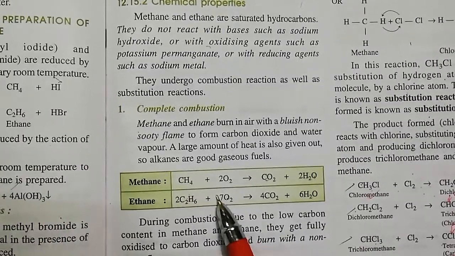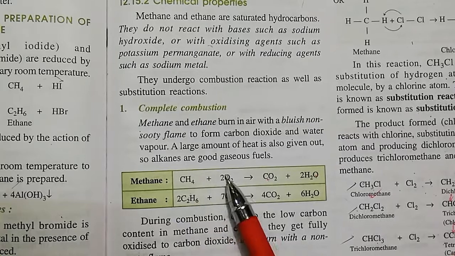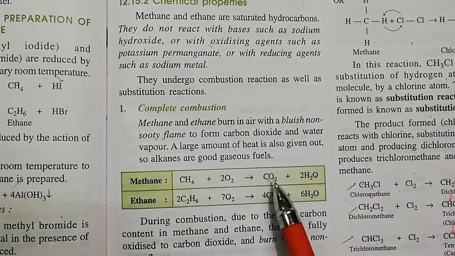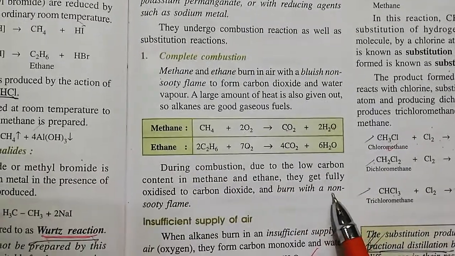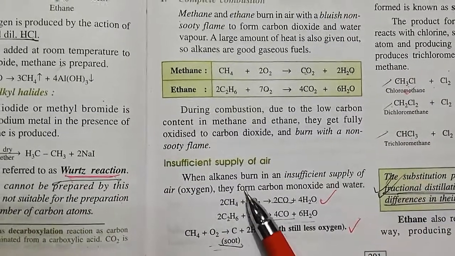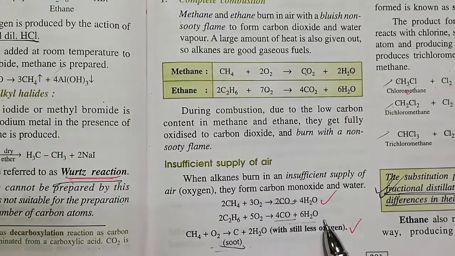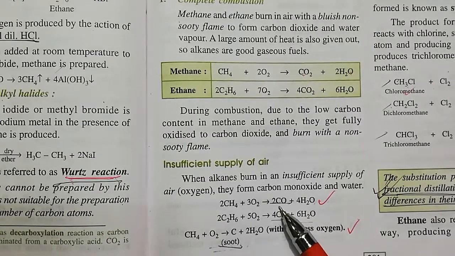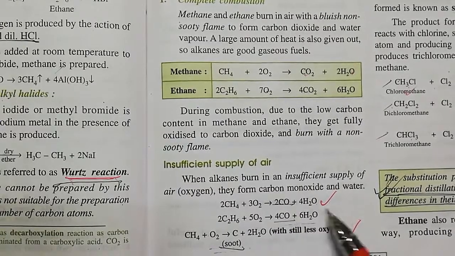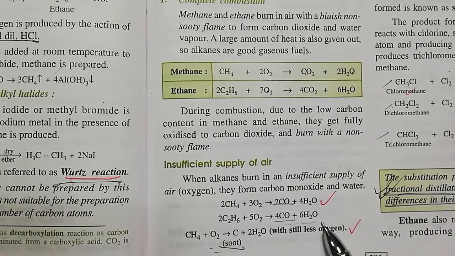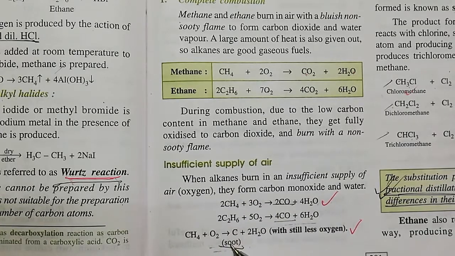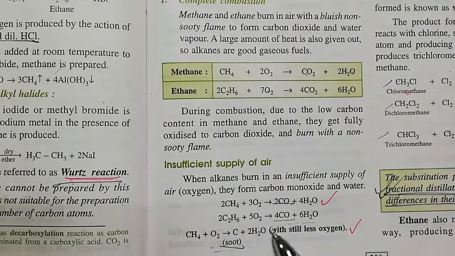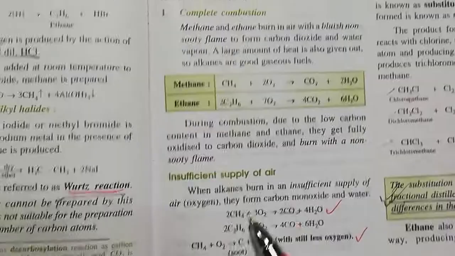In combustion reaction, as I have said earlier, combustion always produces CO2 and water vapor, whatever the hydrocarbon, it doesn't matter. So you are always getting the same product. If insufficient air is there, then incomplete combustion may happen, and there you will get carbon monoxide. Even in very little oxygen, methane can be oxidized to form carbon, that is soot, and water vapor. So these are the combustion reactions for methane and ethane, and a similar kind of reaction is there.